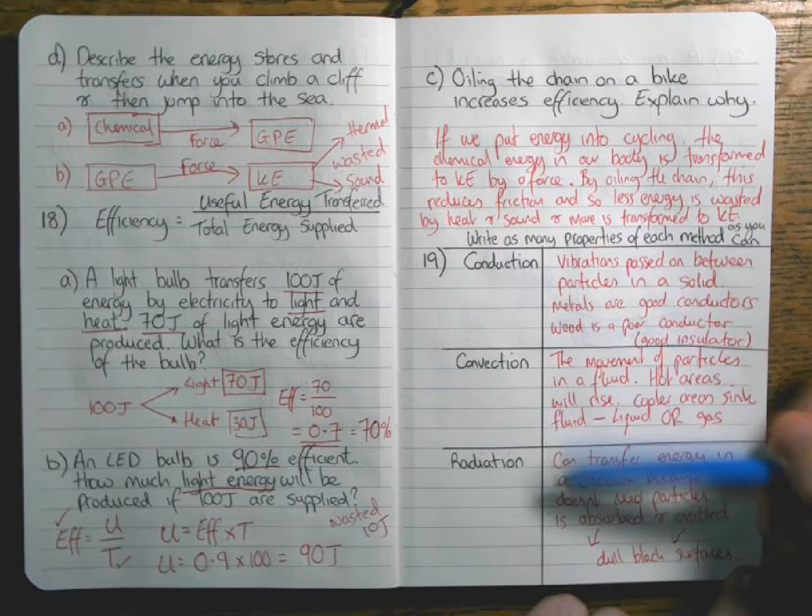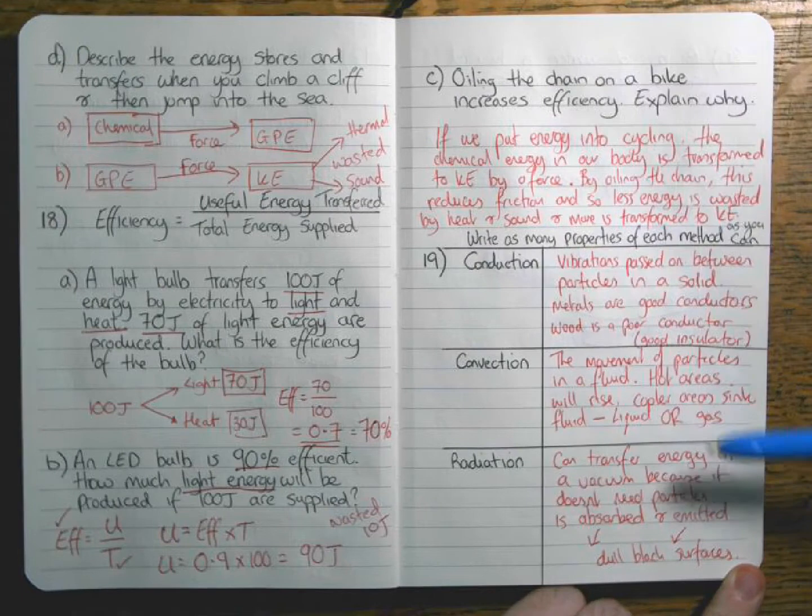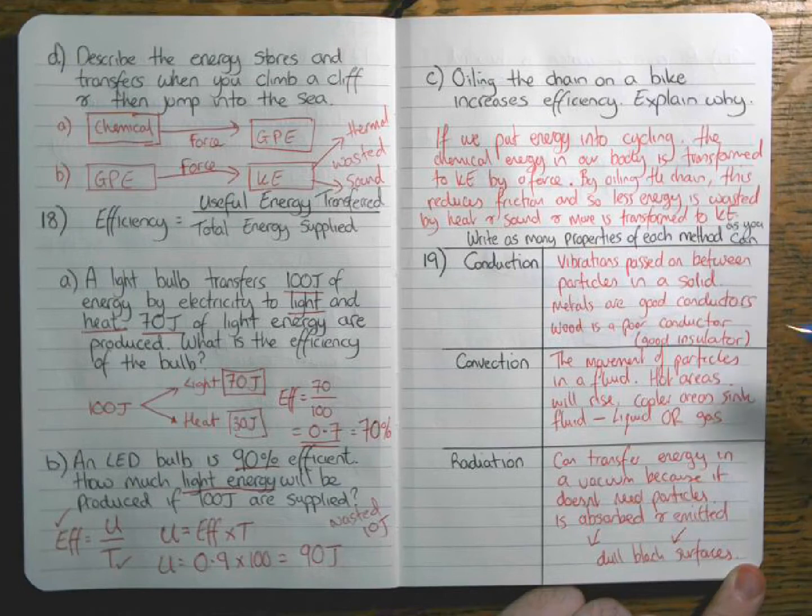Now, the application of these is more important than being able to actually define what they are. So, as a quick recap, remember, conduction happens best in solids. Vibrations are passed on, metals are good at it. Convection is when energy is transferred around a fluid. Now, a fluid can be a liquid or a gas. So it could be when you heat up water, or it could be a radiator heating up the air in a room. And this is going to cause a convection current. The hot area will cause the particles to rise. The colder area will fall, and you'll get a convection current.